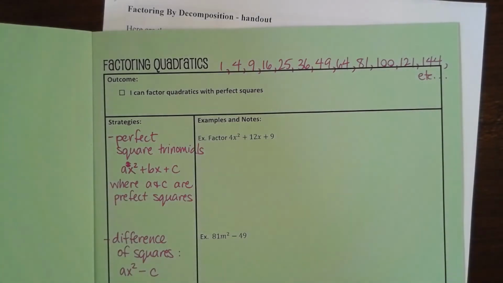So hopefully by now you've worked through factoring with decomposition and you got a little bit better handle on it. And again, please ask questions if there's anything that you need. I did promise you that that was the hardest factoring that we do in grade 10. And we do have one more factoring lesson, factoring quadratics when we have perfect squares. And I promise that this one is much easier.